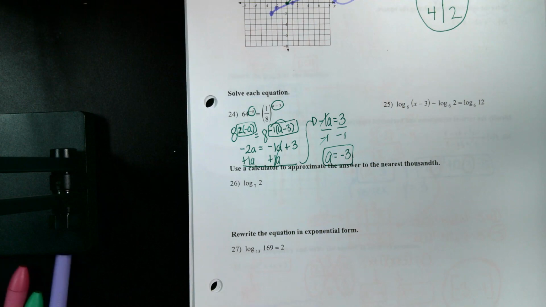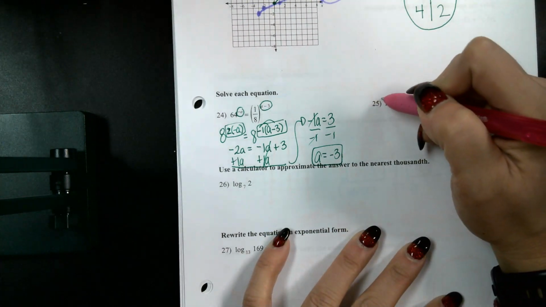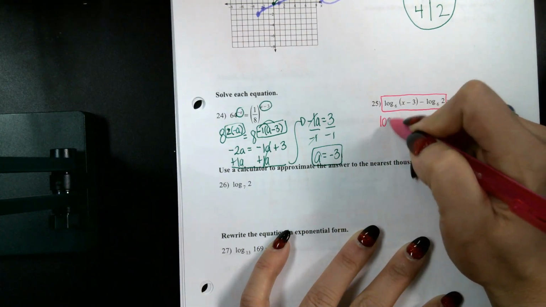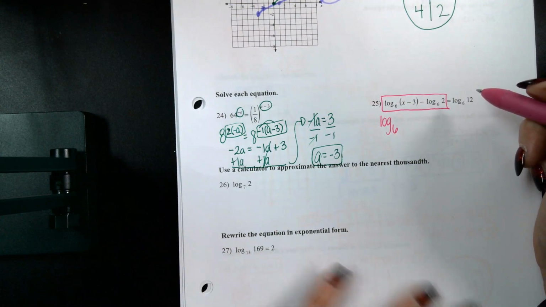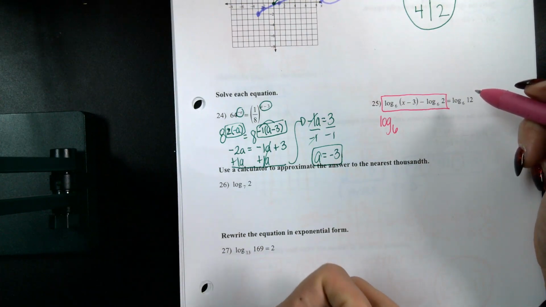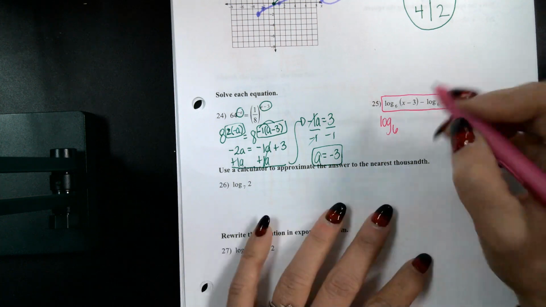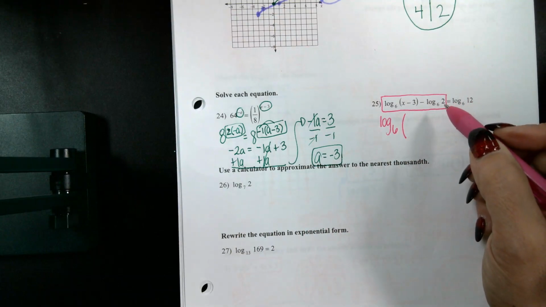Number 25 was a log equation like we did on Thursday. We had talked about the properties of logs, and we had said that when it's subtraction, what does subtraction get turned into? Caleb, do you remember what subtraction gets turned into? Addition gets turned into multiplication. Subtraction gets turned into division. So since they have the same base, we're going to condense them down to one single log.